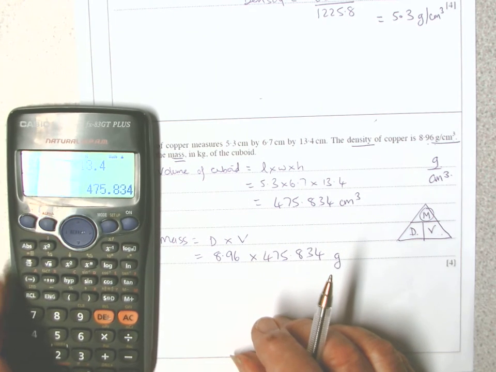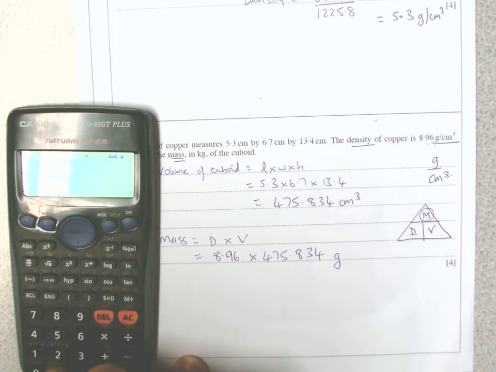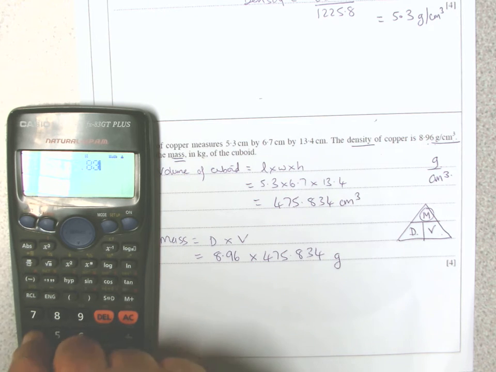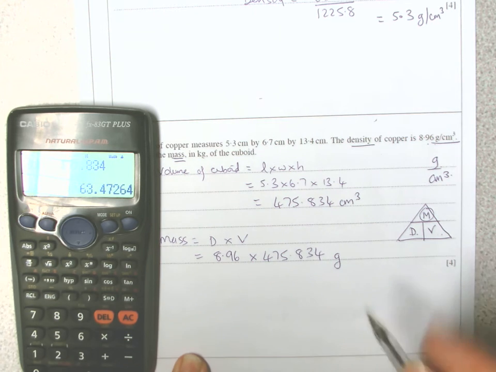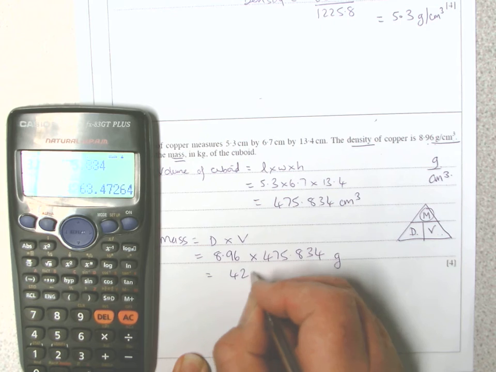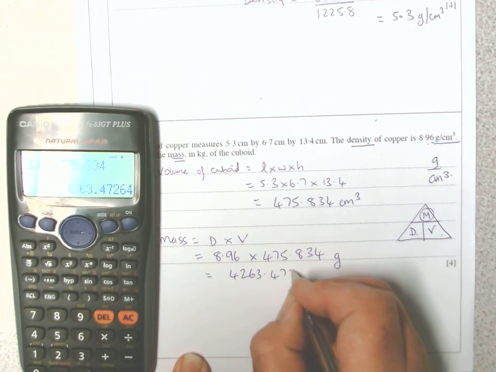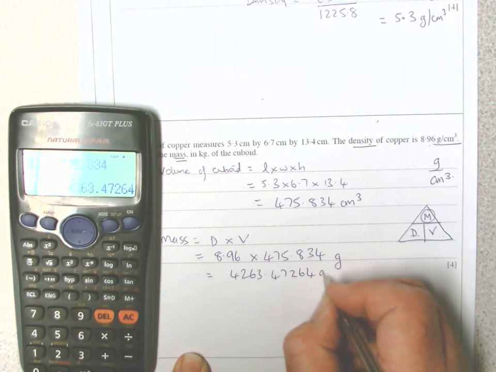So multiply that 8.96 times 475.834, and that's 4,263.47264 grams.